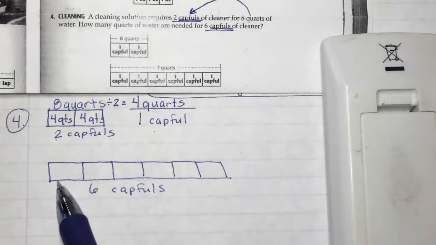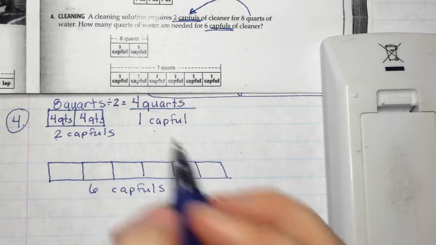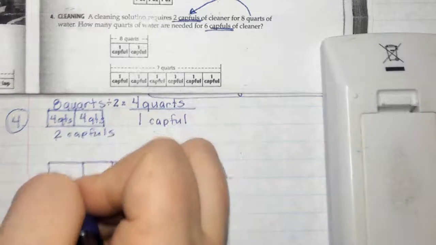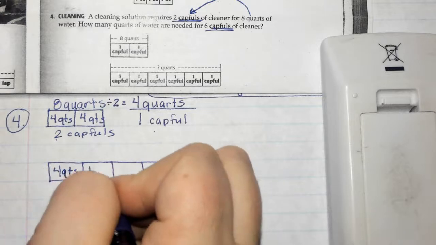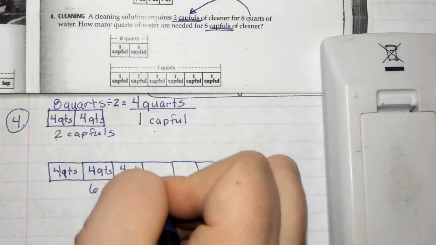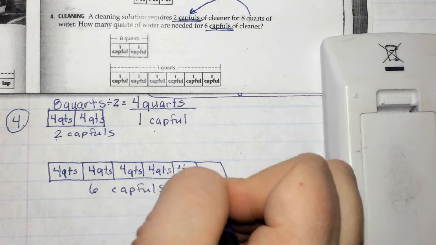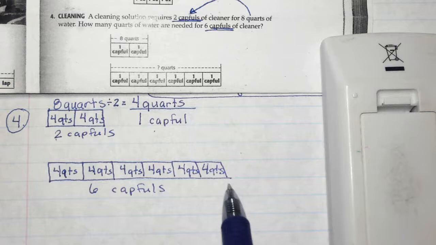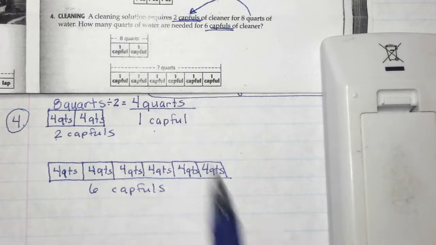So how many quarts are in this 1 capful? 4. So this is 1 capful, which has 4 quarts. And this box is 1 capful, which has 4 quarts, and that happens for each of these boxes. Each box represents 1 capful, and 1 capful holds 4 quarts, which is shown right there in that unit rate.